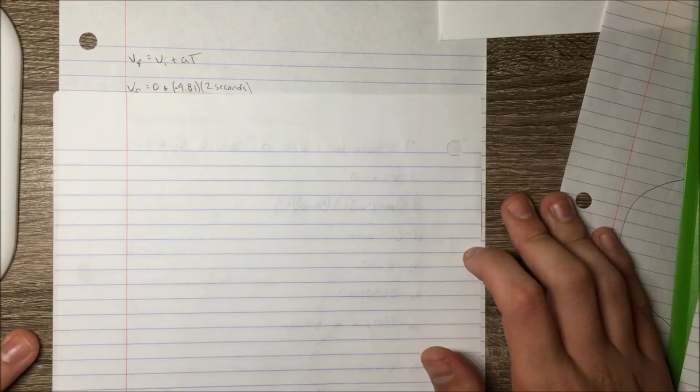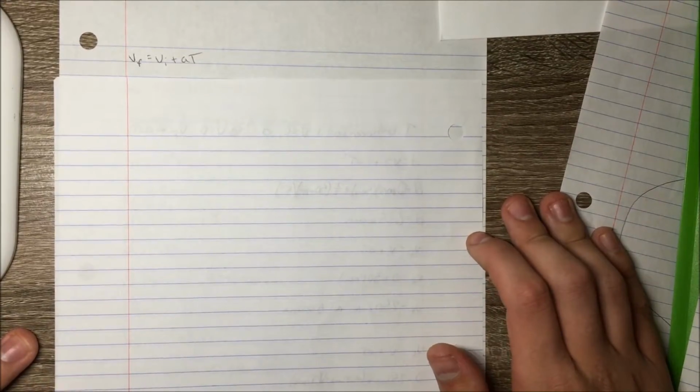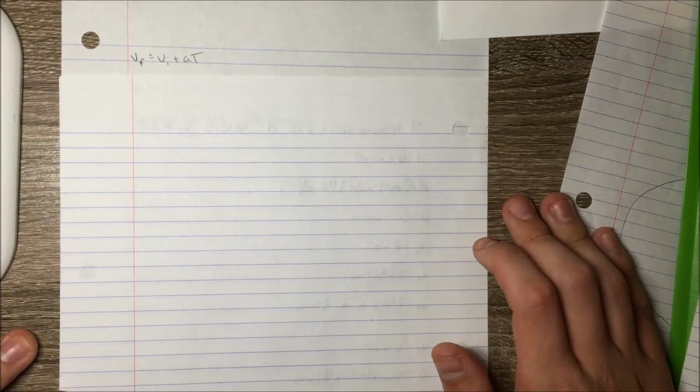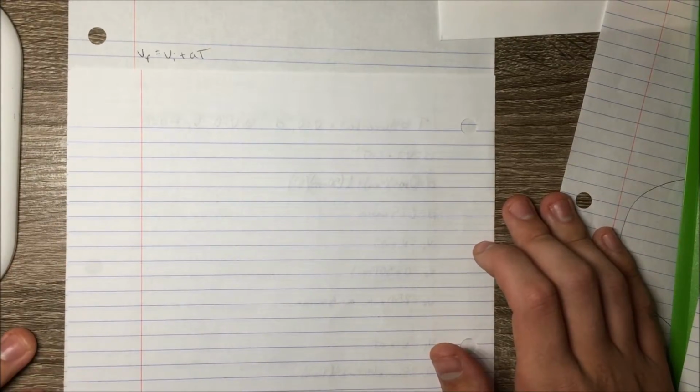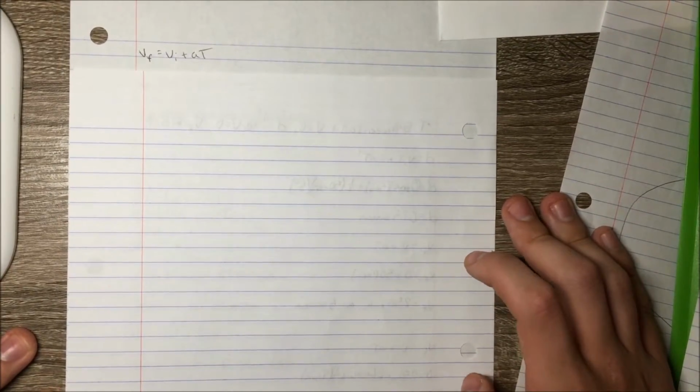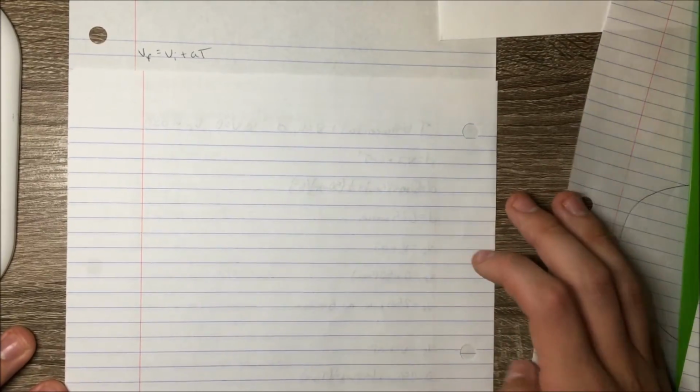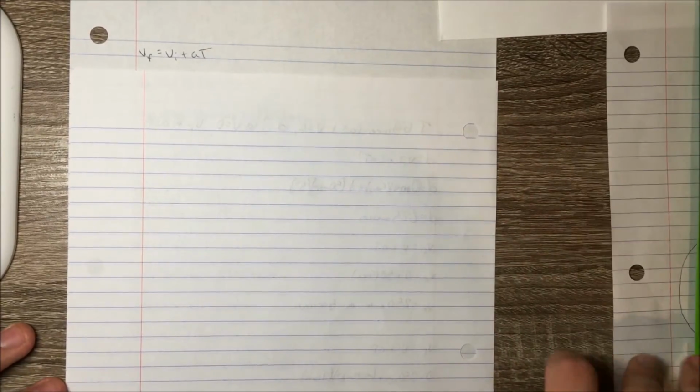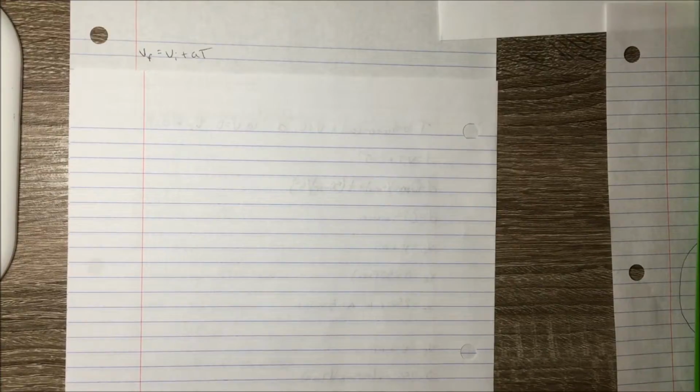Alright, so now we're going to try to find the answer to the last question, which is the final velocity of the rocket when it hits the ground. So, since this problem is kind of split up into 2 parts, where for the first portion it's only acted upon by gravity, and in the second part it's acted upon by added acceleration due to the rocket thrusters, we're going to split it up into 2 parts.